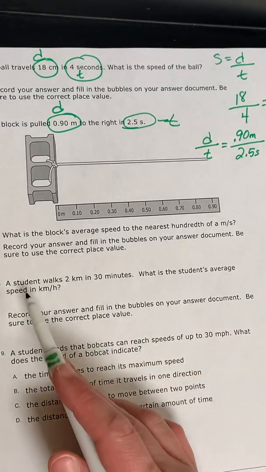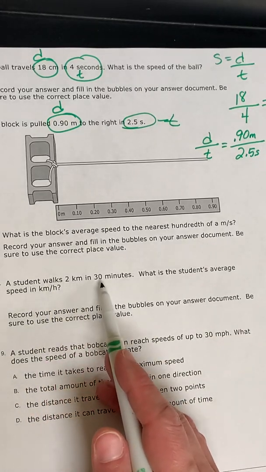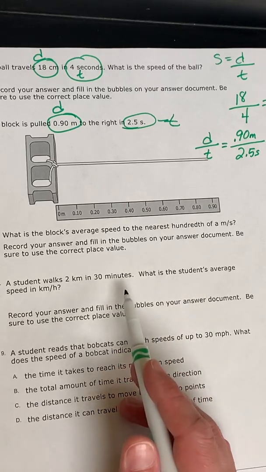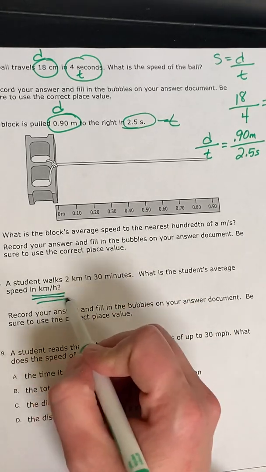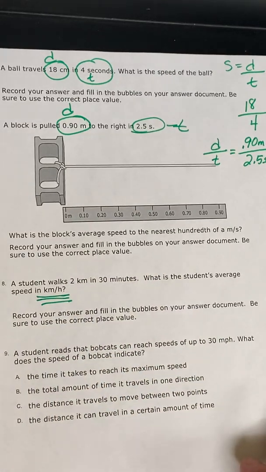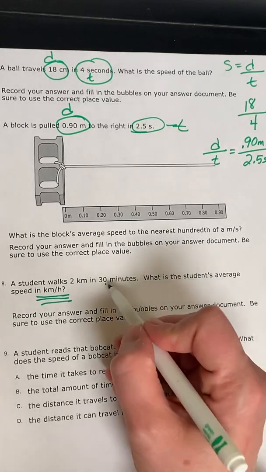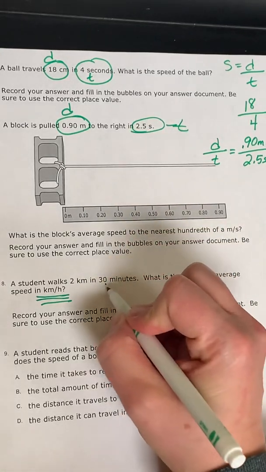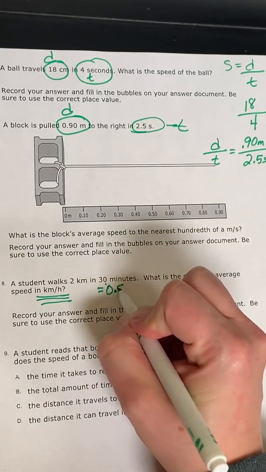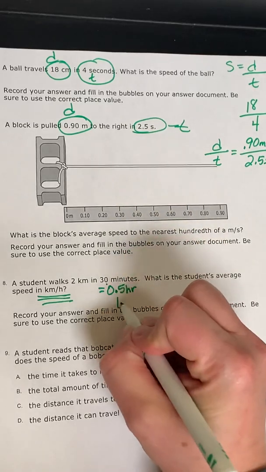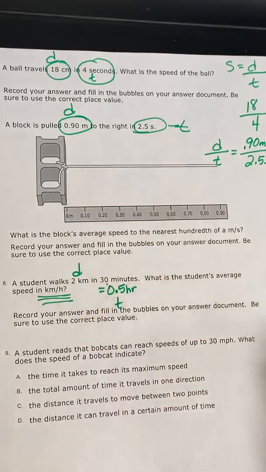Number 8, a student walks 2 kilometers in 30 minutes. What is the student's average speed in kilometers per hour? We talked about this. You have to convert minutes to hours first. Well, 30 minutes is the same as 0.5 hours. It's half an hour. Half of 1 is 0.5. So this is my time, and this is my distance.